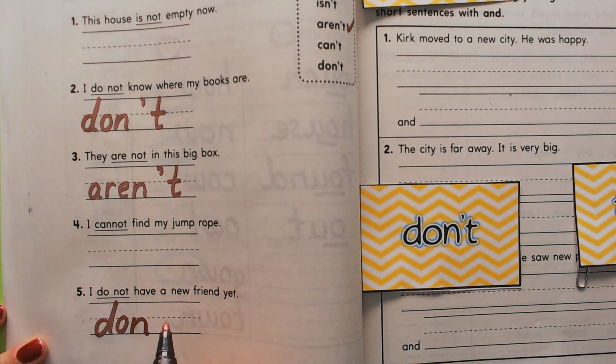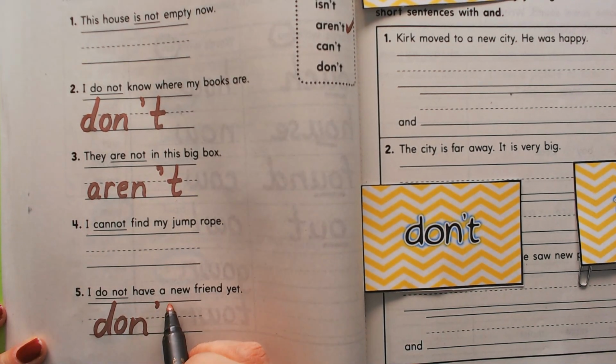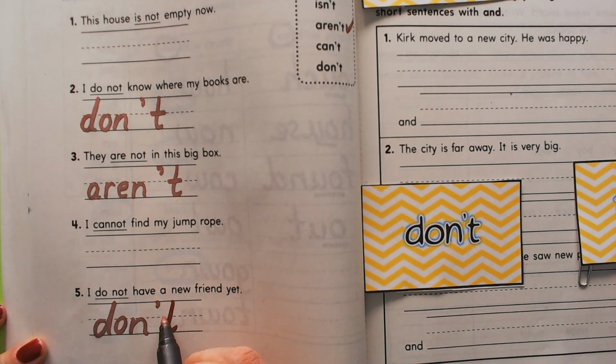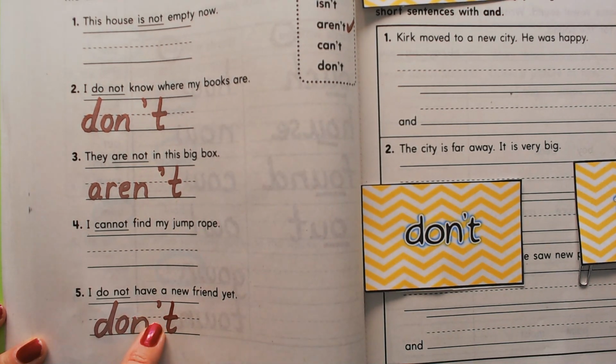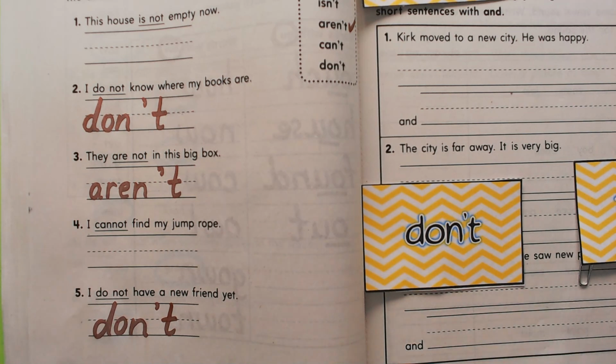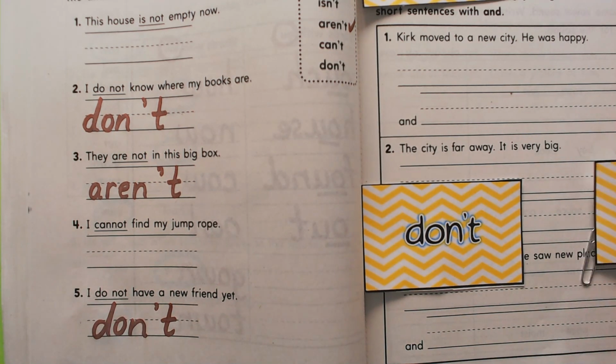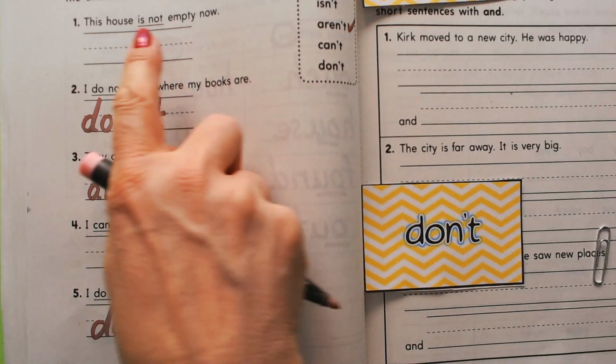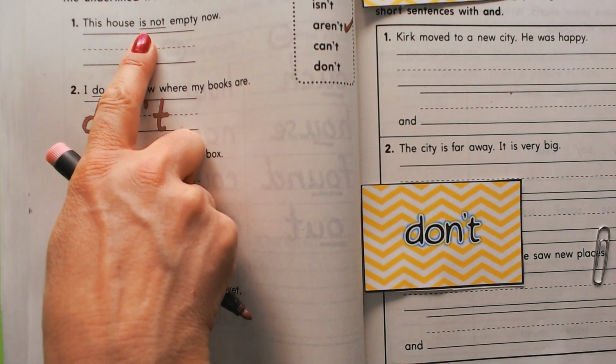Don't. Make your apostrophe touch the top line, just a little bitty one. And then make sure there's no letter right underneath it. Okay. Well, the other ones I don't have special cards for, so we're just going to think with our brains.